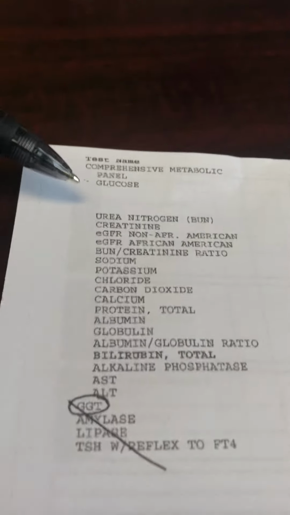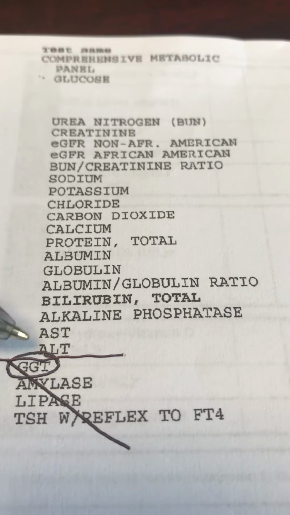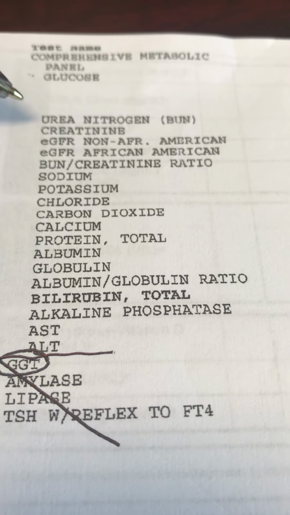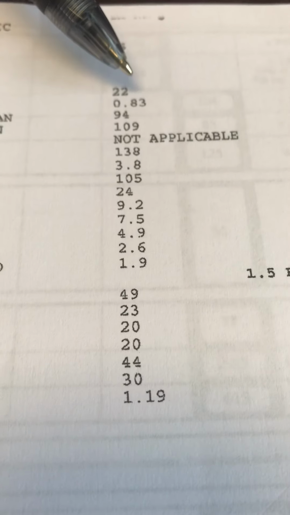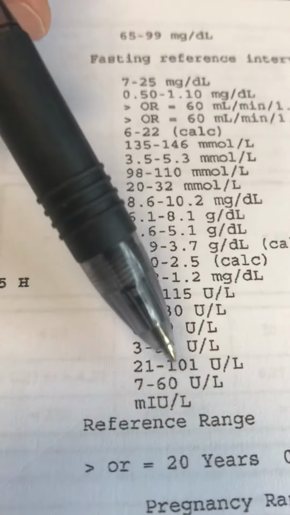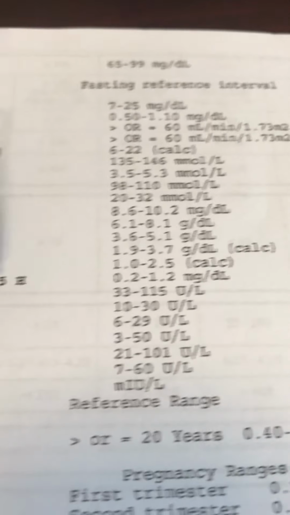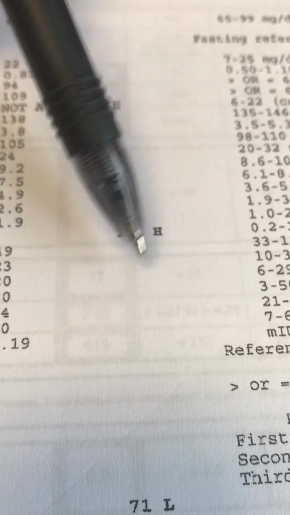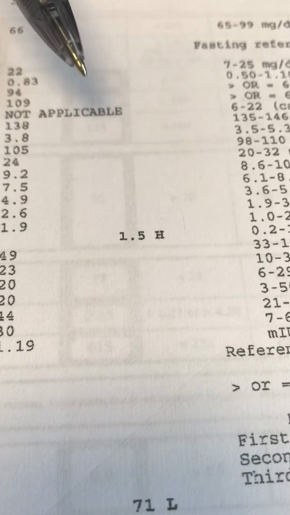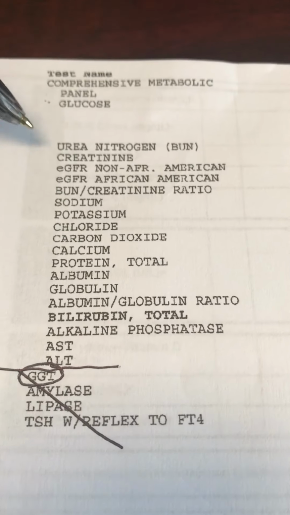So if we zoom in here and take a look, these are all of the things down to this area that are generally covered in the metabolic panel. And here in the middle are your results as the patient. And then over here, we have the reference ranges. And if you'll notice, this patient was flagged for this particular number. It was high. You might see an L for low or H for high if your number is out of range. So let's talk about this.